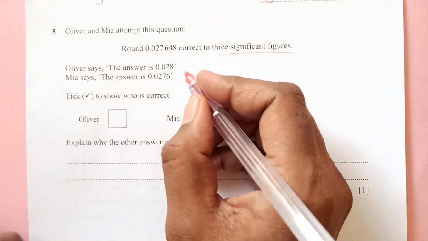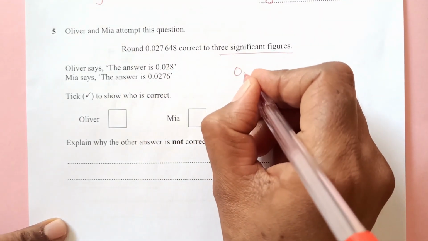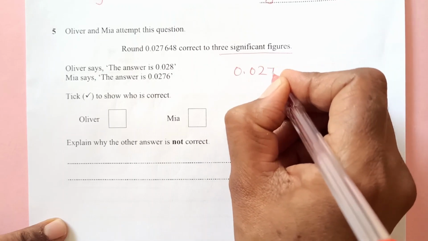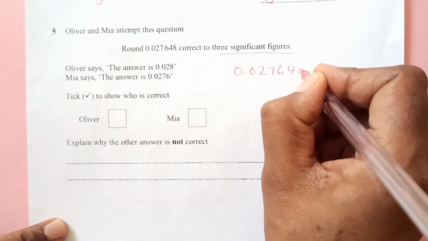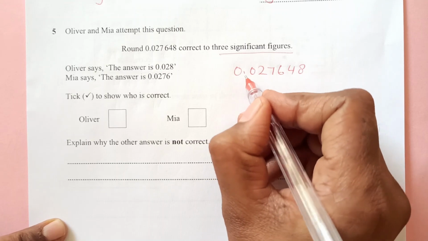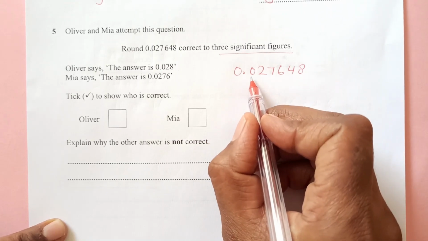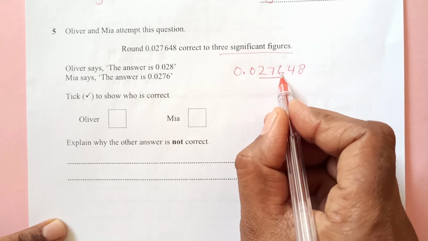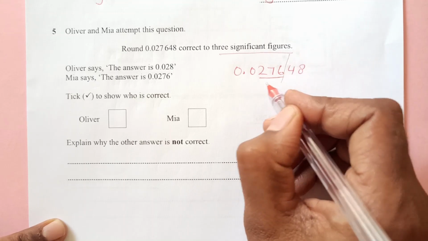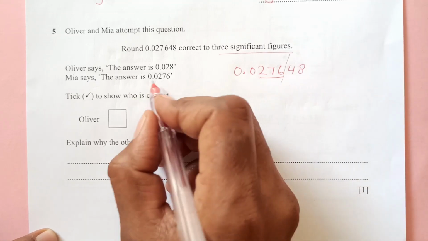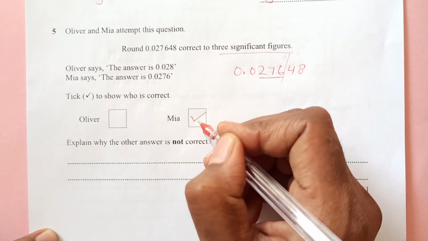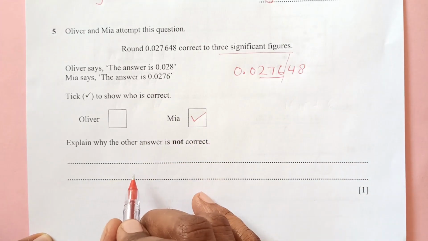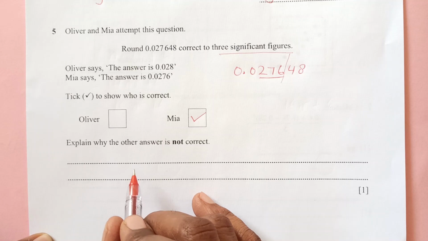So now if we want to round this, 0.027648, to 3 significant figures, the leading zeros will not be counted here, so it starts from here, actually 1, 2, 3. So 3 significant figures is going to be 0.0276. So Mia is correct. So how can we write down the reason?